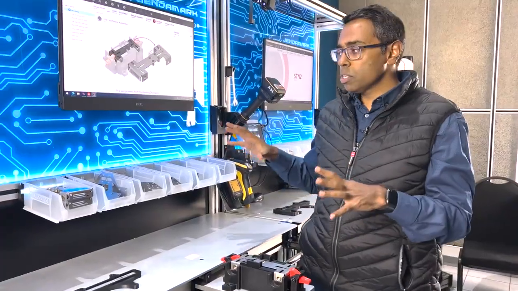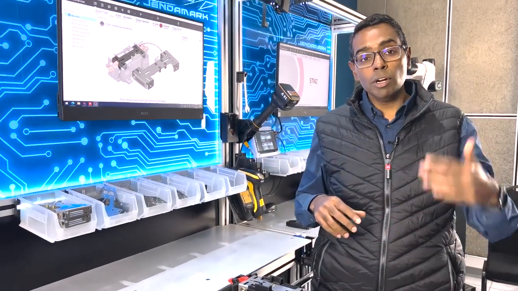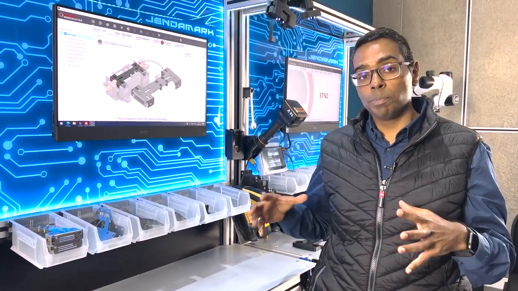Traditionally, to make basic changes on a production line, it would require a PLC programmer, a database programmer, and a fair amount of downtime. We've tried to change this around, and I'd like to show you how. So I want to use this demo stand to illustrate the no-code flexibility we've built into production lines.